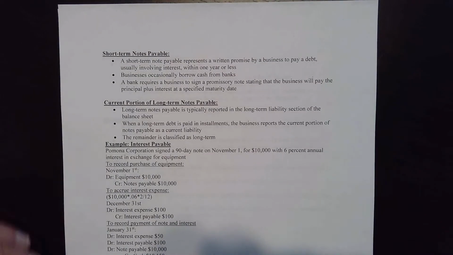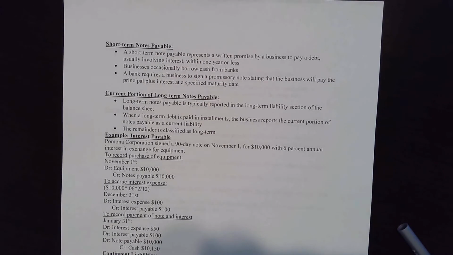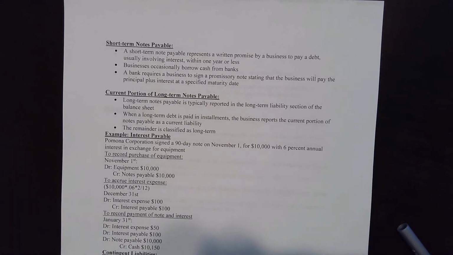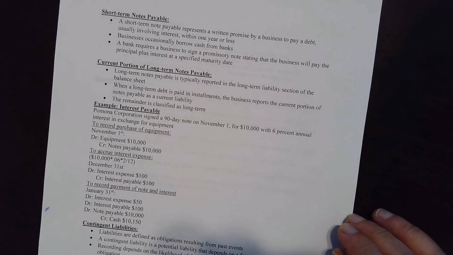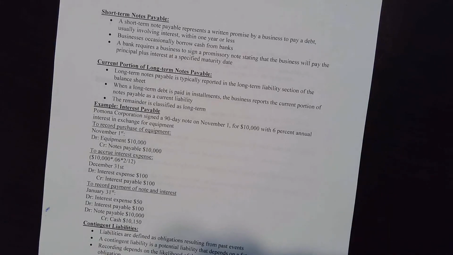The next thing is short-term notes payable. The short-term notes payable are payables that are due in less than 1 year. So it could be 3 months, could be a 6 month period where you have to pay this liability in that allotted time. Businesses usually borrow money frequently for a 3 month period, 6 month period, 7, 8, 9 month period.